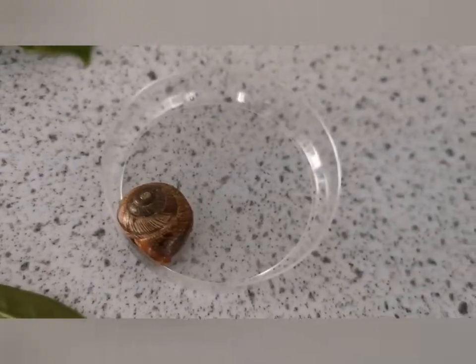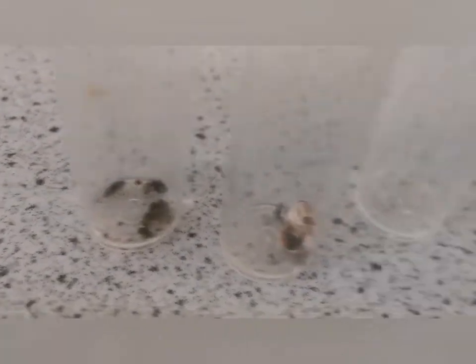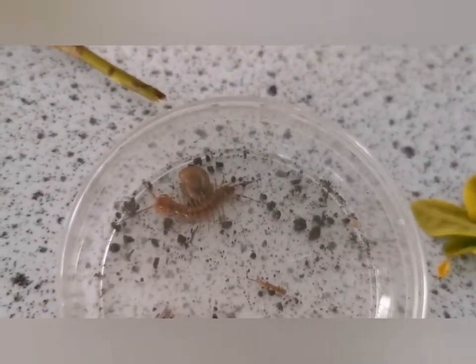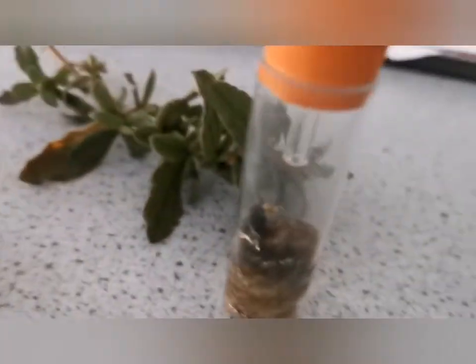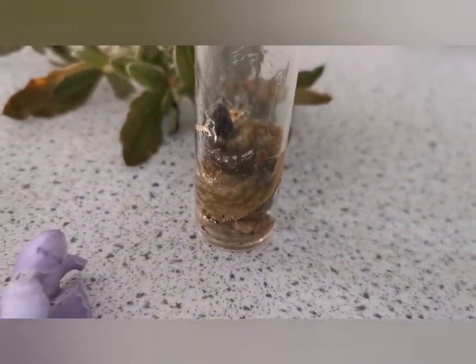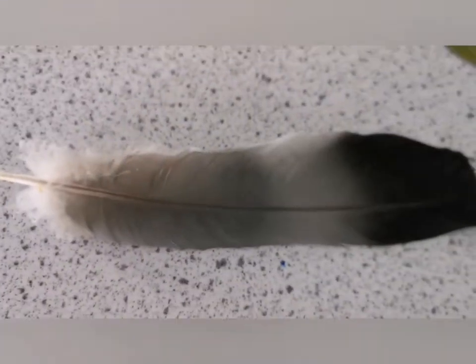We've got snails, we've got woodlice, we've got, what else we got? We have got slug, some kind of earwig type thing there. Oh yeah, where's our slug? We've got just a big mess of slug there. And remember, this is a bird.